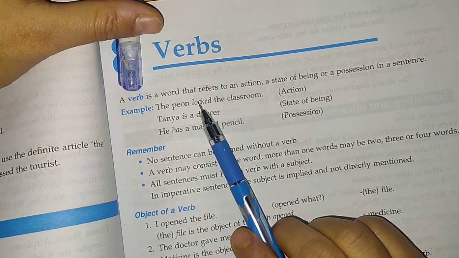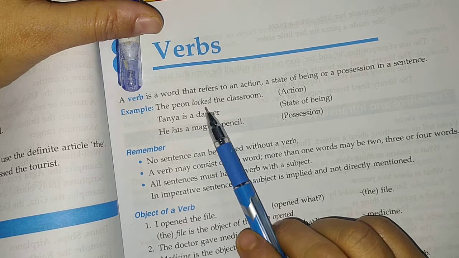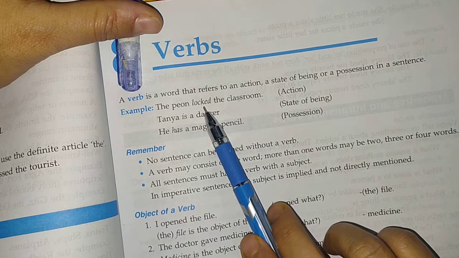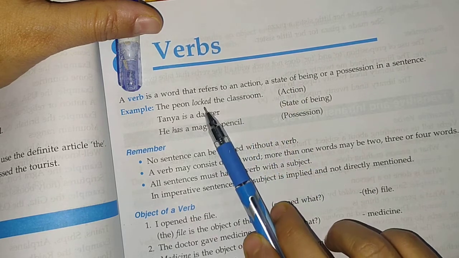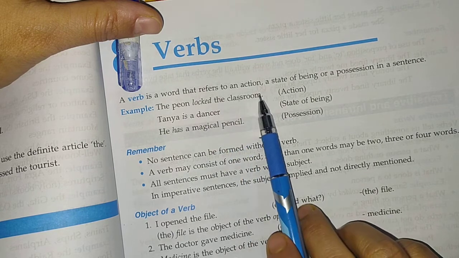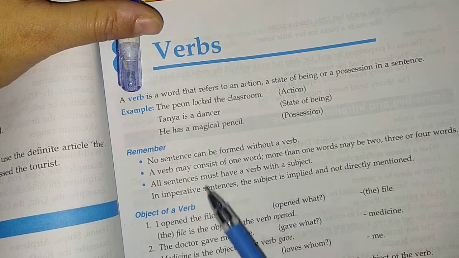Now locked is your action which is being done in this sentence. This shows an action, the word locked. So it is an action also. It is a verb. The peon locked the classroom. What did he do? He locked the classroom. So it is showing the action.